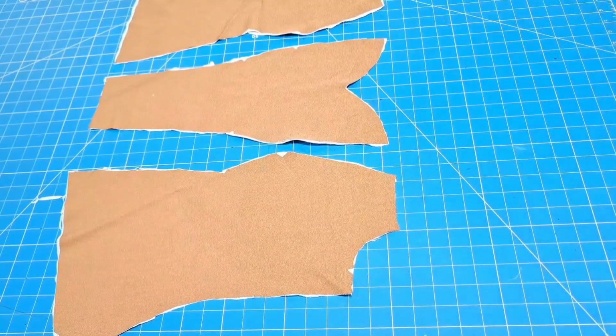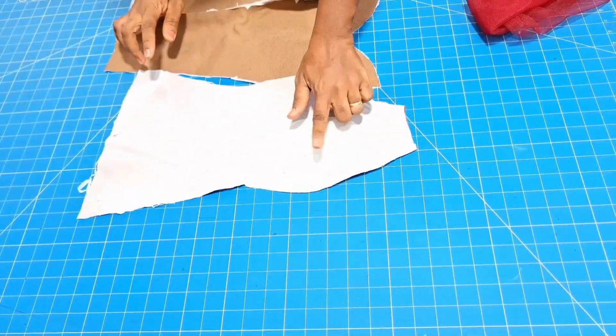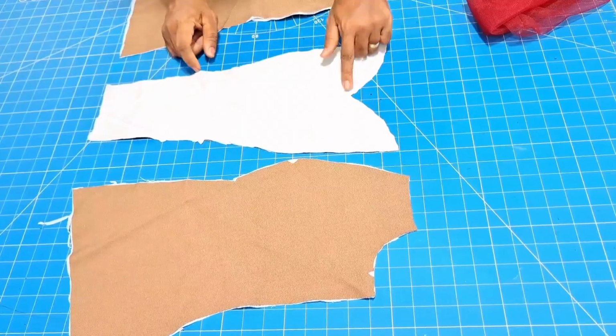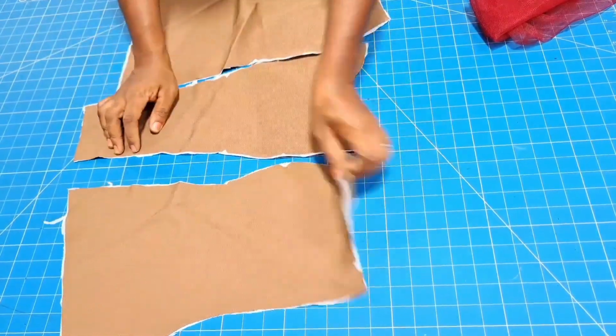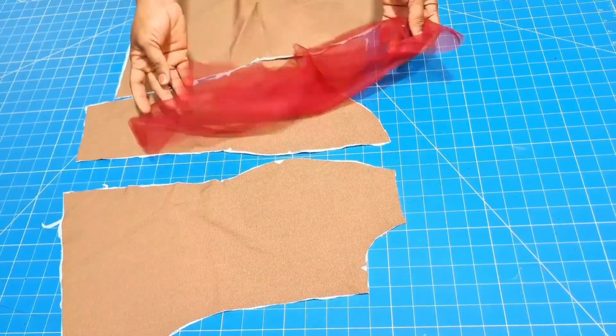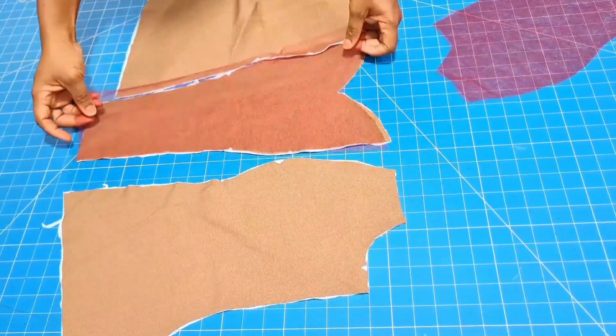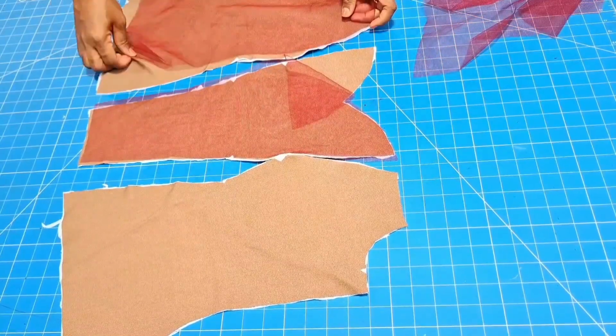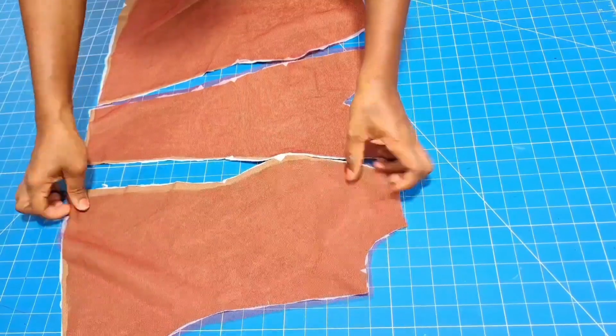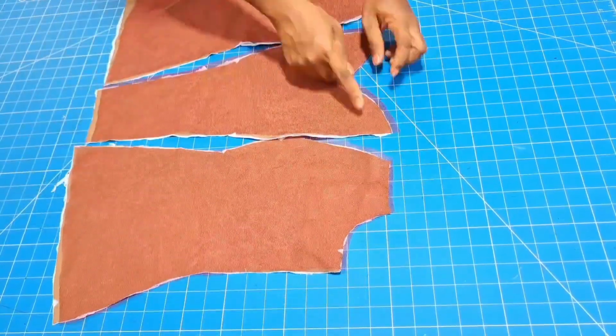You can see what I have cut already. I'll go ahead and cut it on net as well. You can see the interfacing. It is just hairstay and wording. Okay, so it's hairstay that I applied at this stage, and I've gone ahead to cut the tulle, that is the net fabric for this. I used red mesh, so that is what I am using, red net.